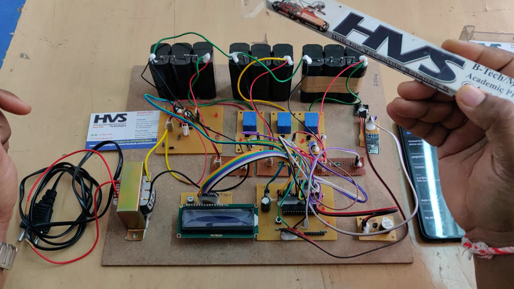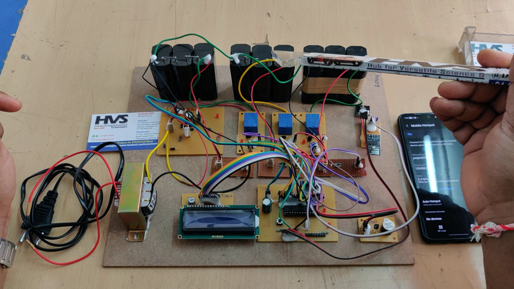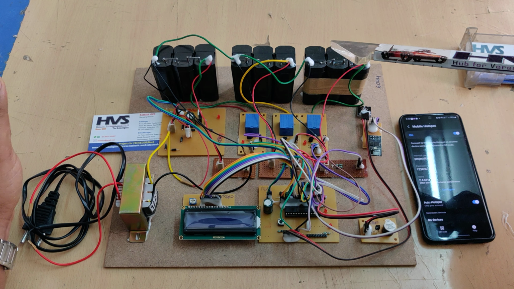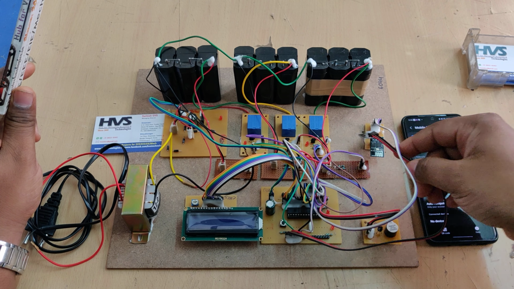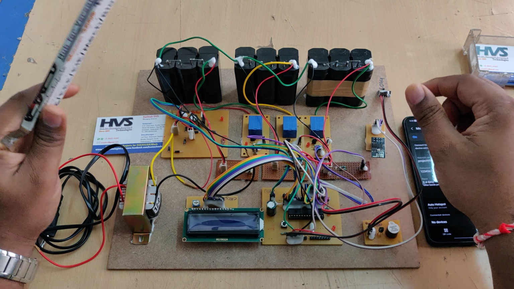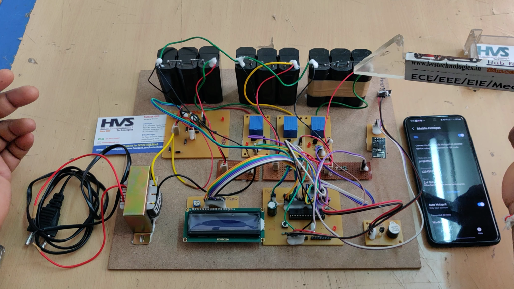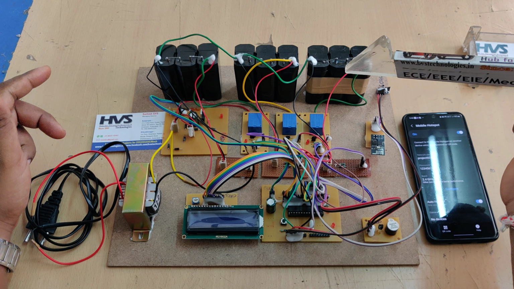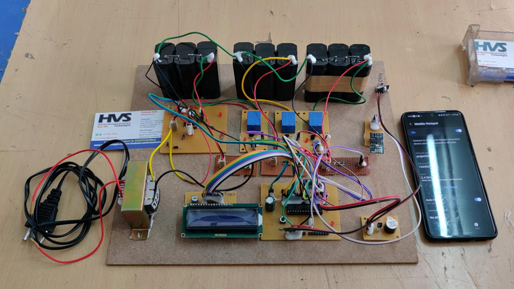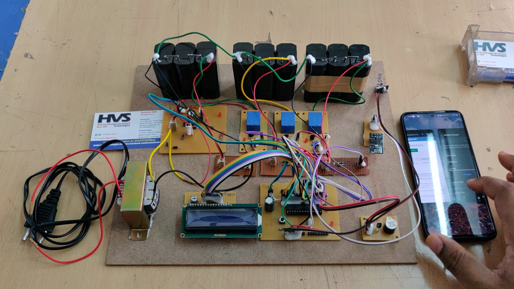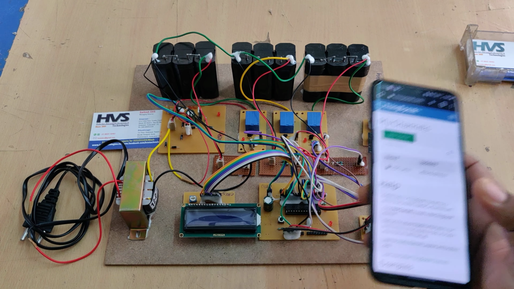The details are battery pack 1 voltage, battery pack 2 voltage, and battery pack 3 voltage, along with the temperature of these battery packs, which will be measured by this temperature sensor. After some time, the system will calculate the state of charge and state of health. This will be uploaded to the ThingSpeak cloud platform directly with the help of the ESP8266 Wi-Fi module.